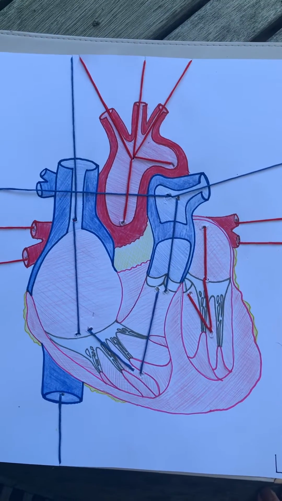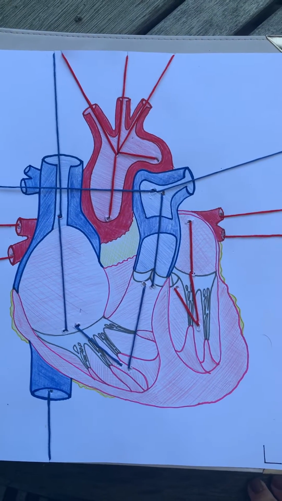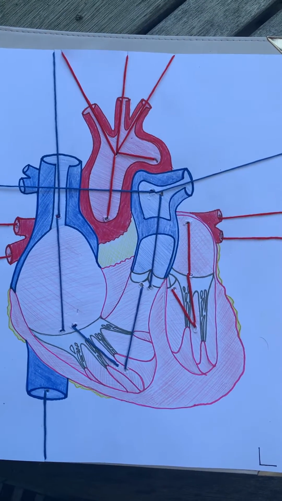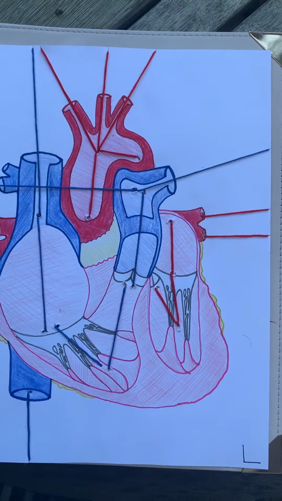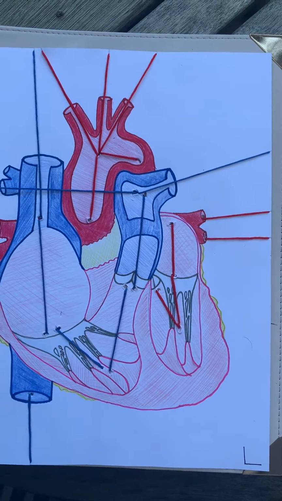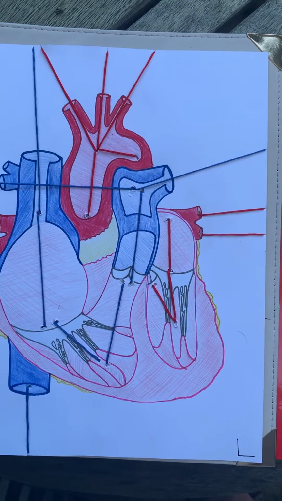Hello class, today we are talking about the blood flow of the heart. The heart is the organ that aids in blood circulation via the blood vessels. The force of contractions acts as a pump that sends the blood to the lungs to oxygenate it, and it is then sent to the rest of the body.